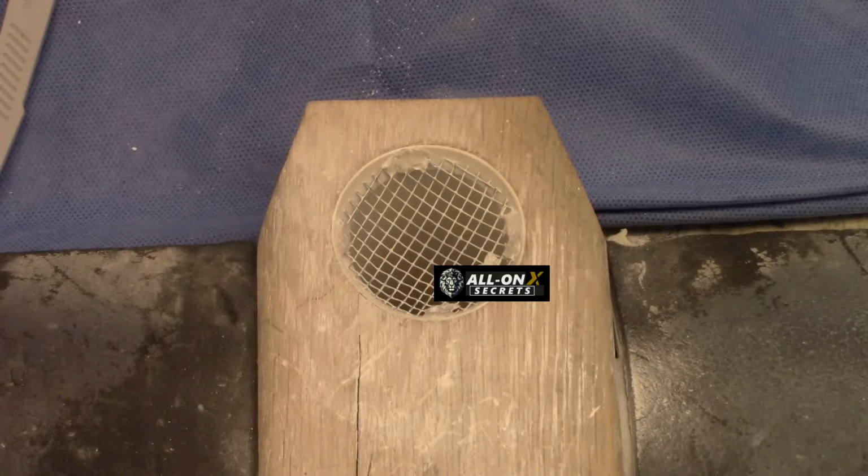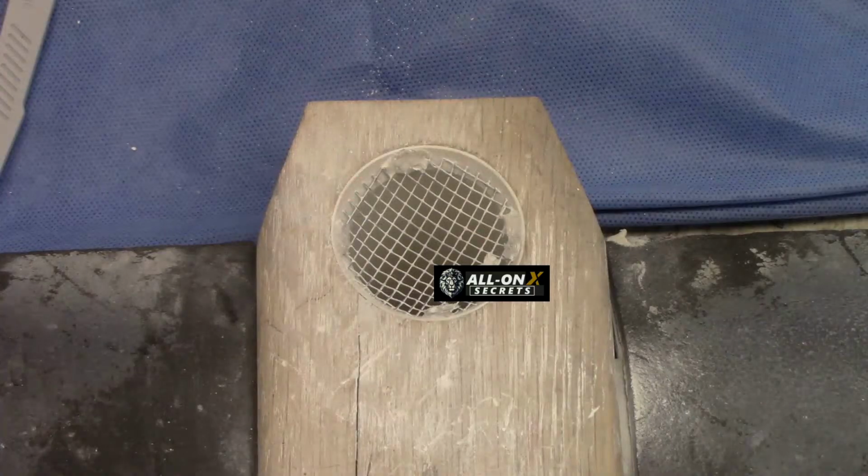So the last part, let me just change the camera real quick. There we go. So the last part is essentially just putting it in the sintering oven. And to do that, you just need to make sure you have your settings right. It's really pretty simple.